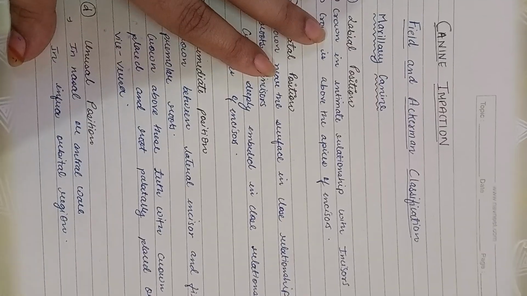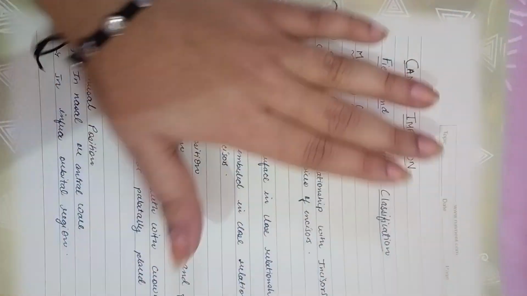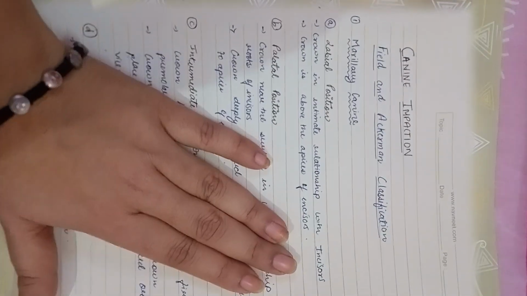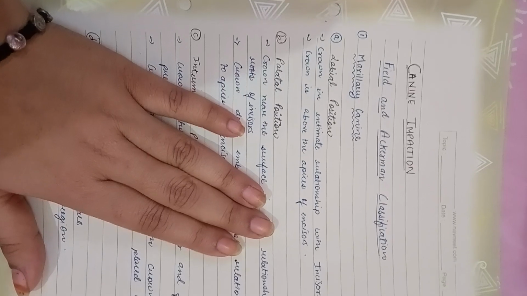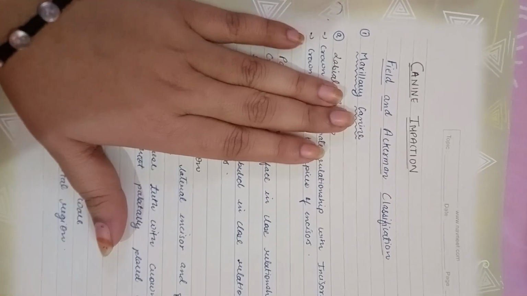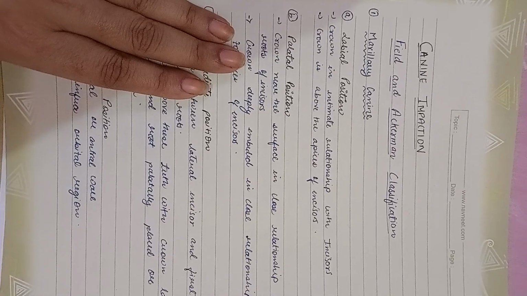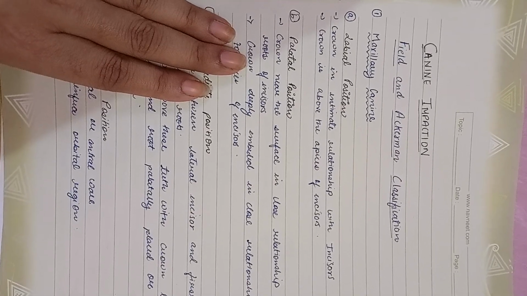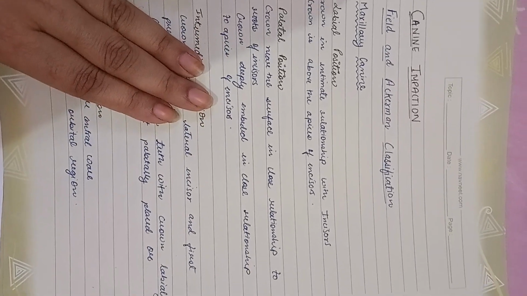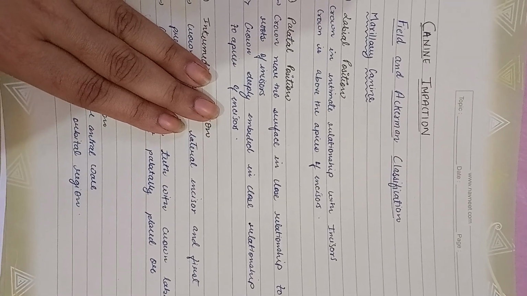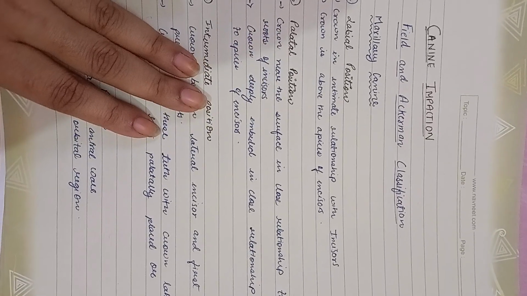Labial position: crown in intimate relationship with incisors. All canine classifications are with respect to incisors. And second, crown is above the apices of incisors. This is for labial position. Now for palatal position: crown near the surface in close relationship with roots of incisors, and crown deeply embedded in close relationship to apices of incisors. This is in close relationship and this is deeply embedded.